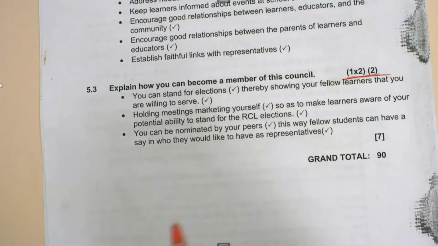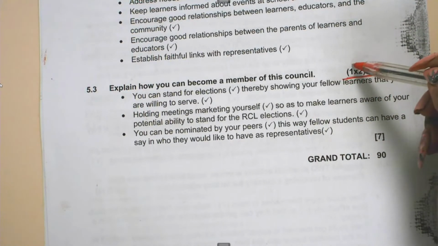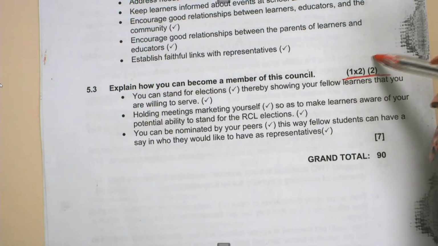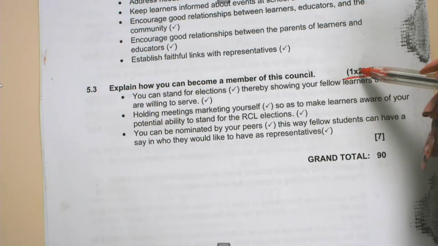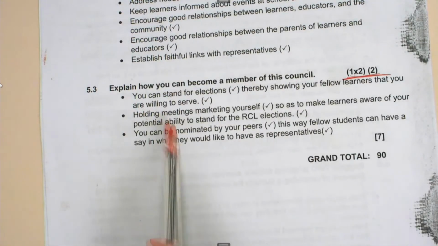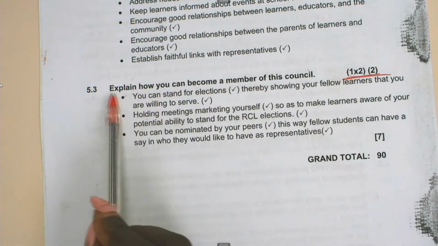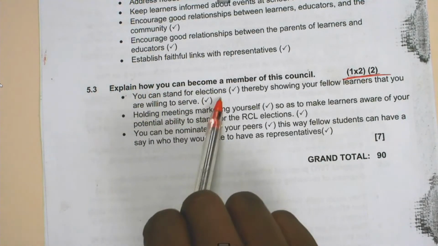Mark allocation: we only need 1 response that is well explained. Hence it says 1 multiplied by 2. It means only 1 response is needed, but it should be what? Explained. You can stand for election.